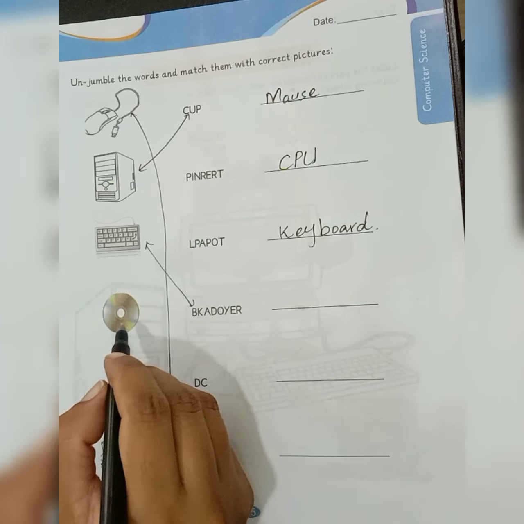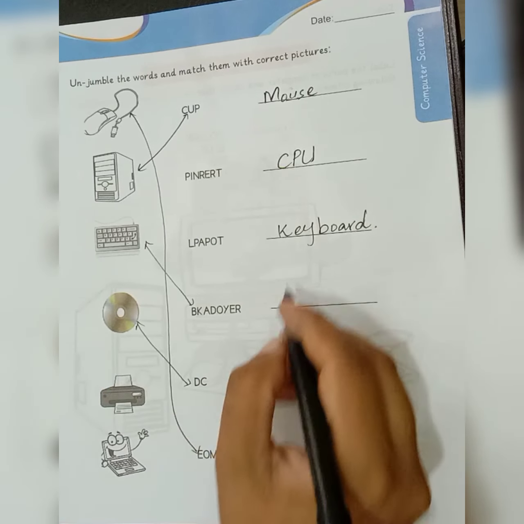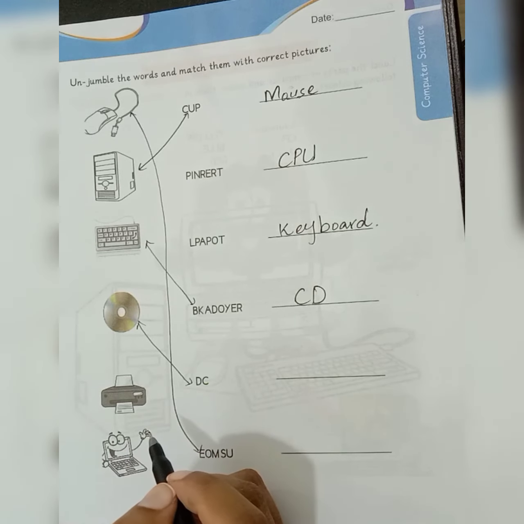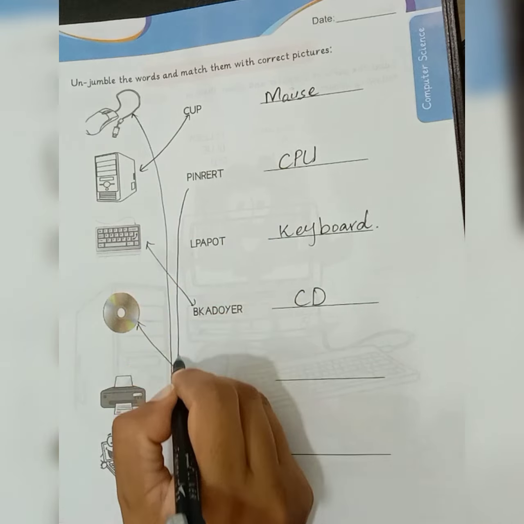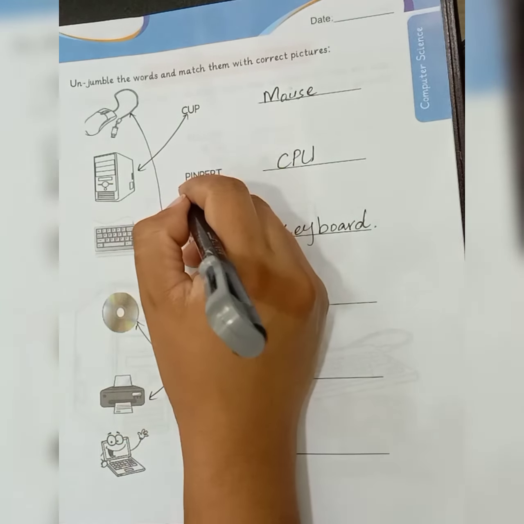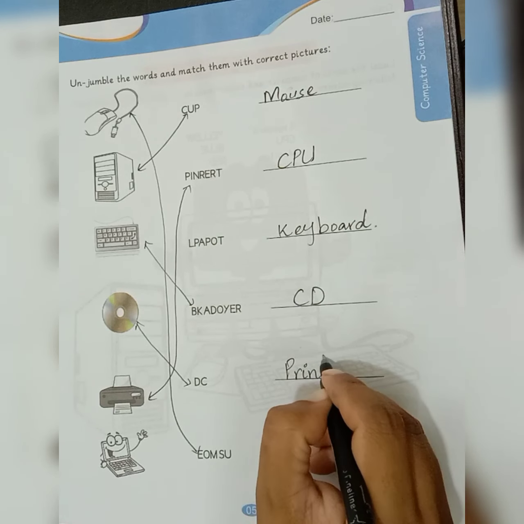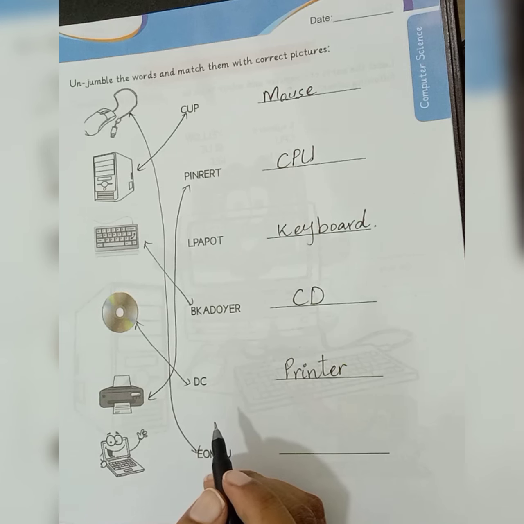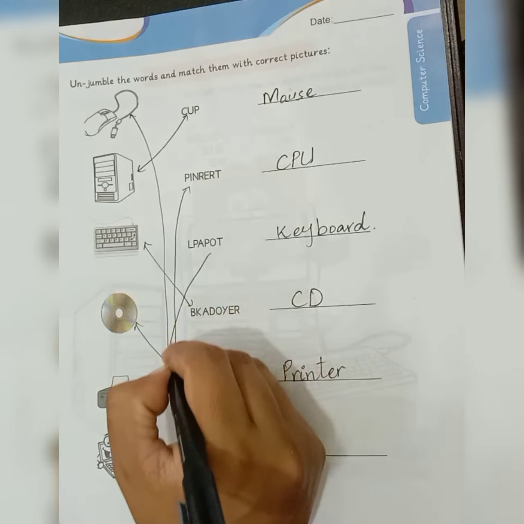Now the fourth object is CD. And the fifth object is printer. And the sixth object is laptop.